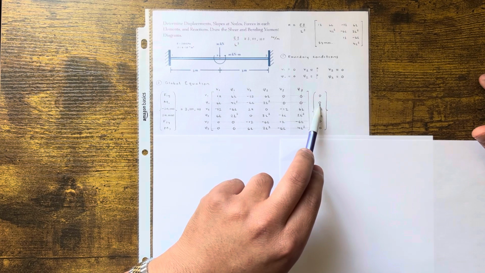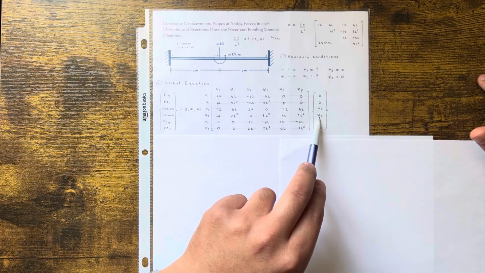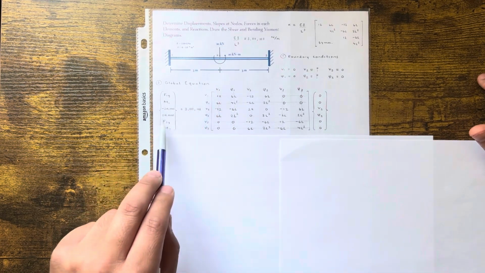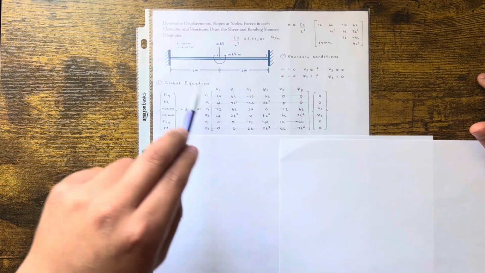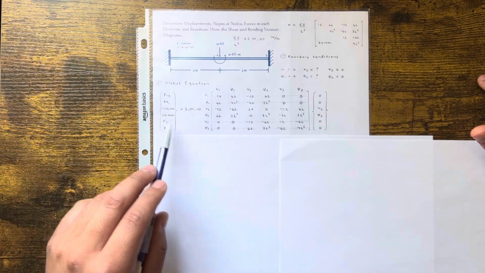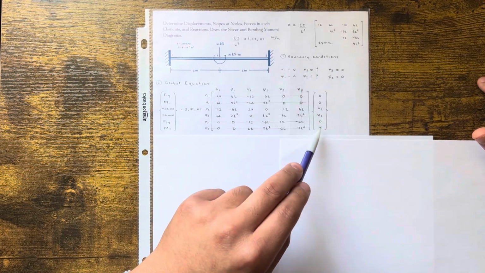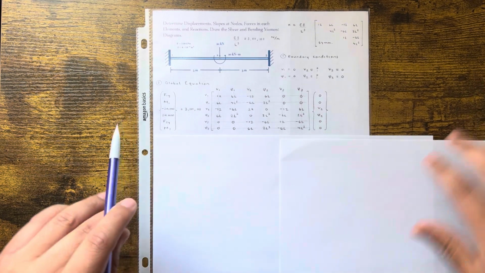We know Phi1 is 0, so we don't know M1. We don't know what V2 or Phi2 are, but we do know that there's negative 20,000 coming in, and a counterclockwise 20,000 going around at node 2. So we don't know these, but we know these. And V3 and Phi3 are 0, so we don't know these.